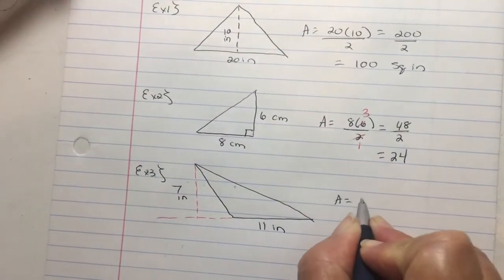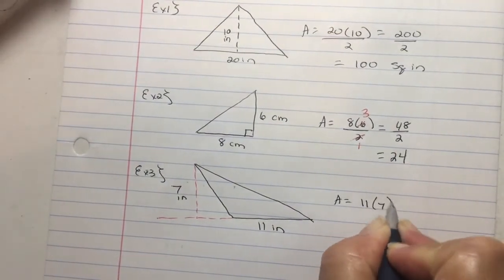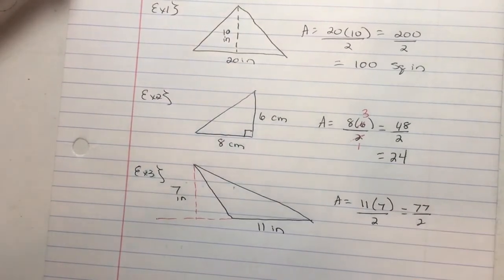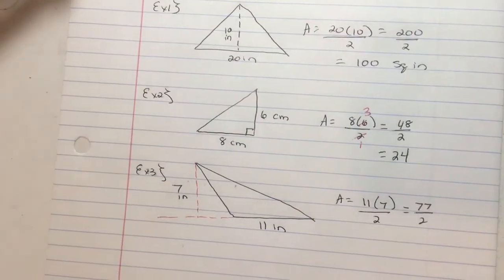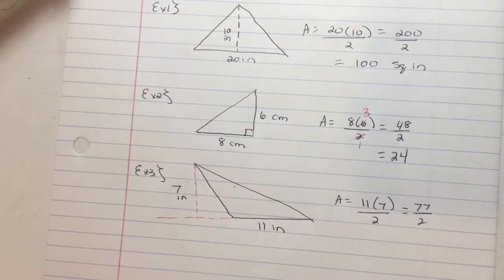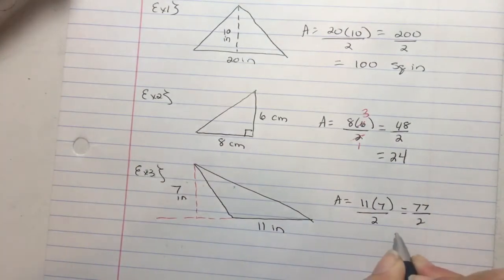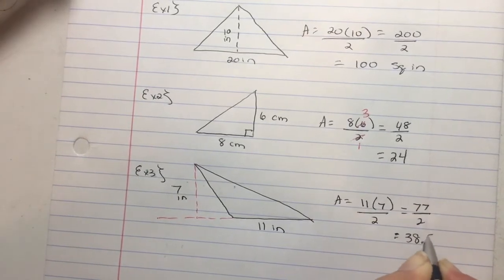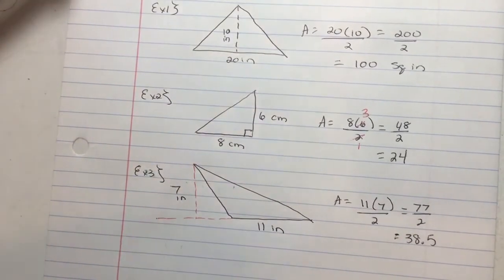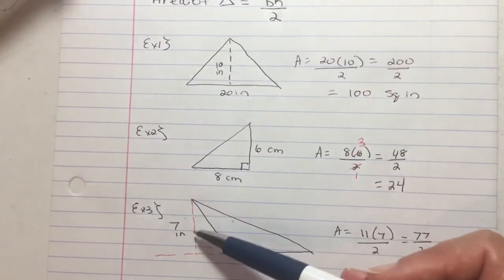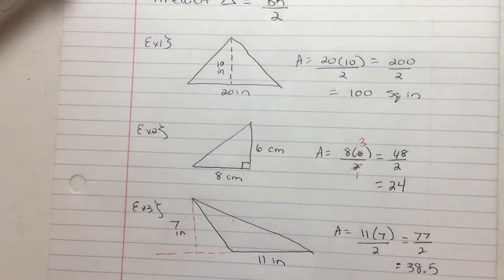The area would still be base times height divided by 2. Now, both of those were odd, so that little shortcut doesn't work. 77 divided by 2 is 38.5. So your height can be on the inside, on the outside, or actually right on the triangle.